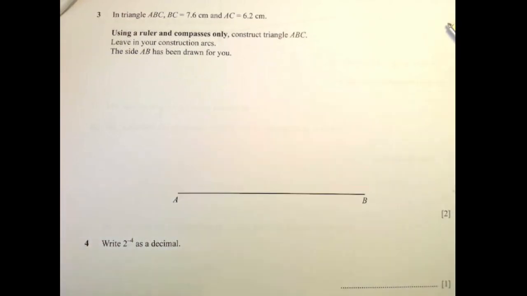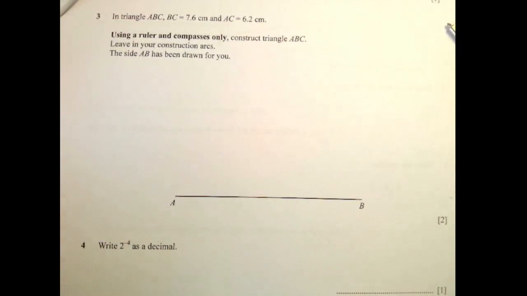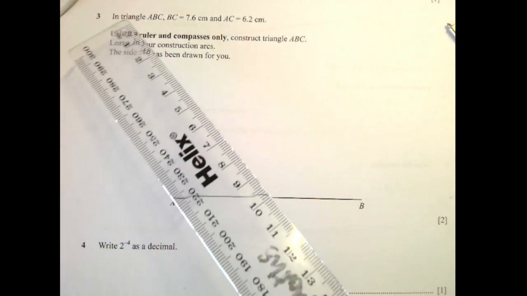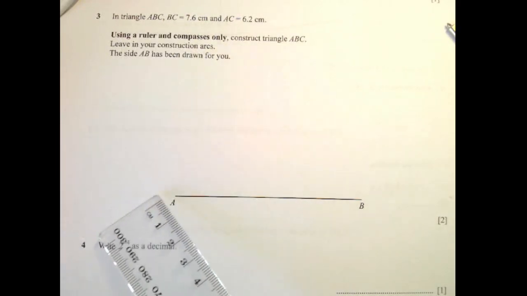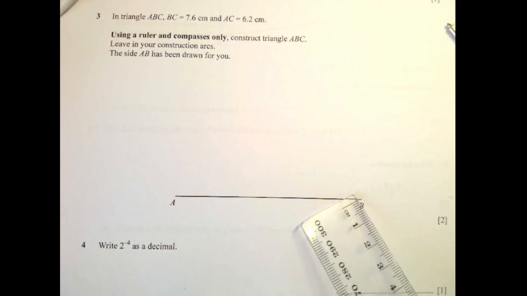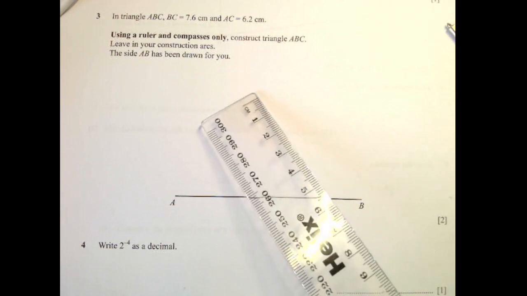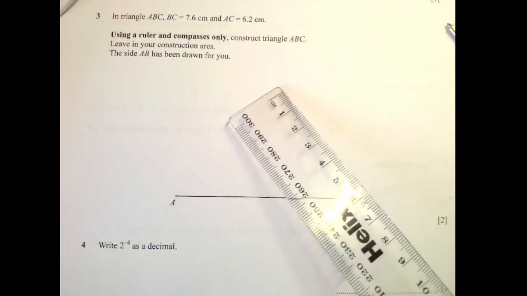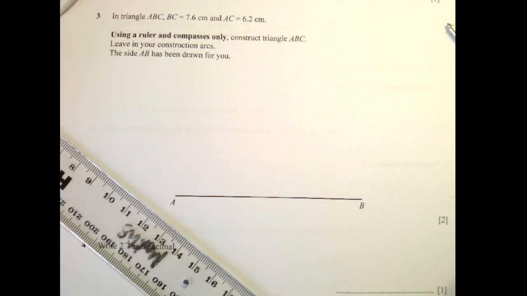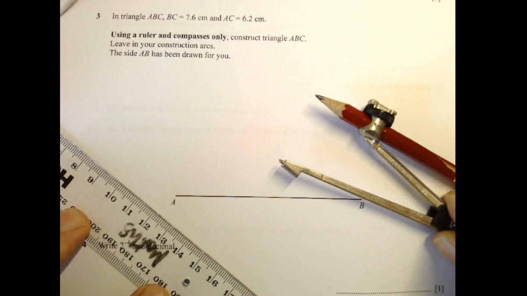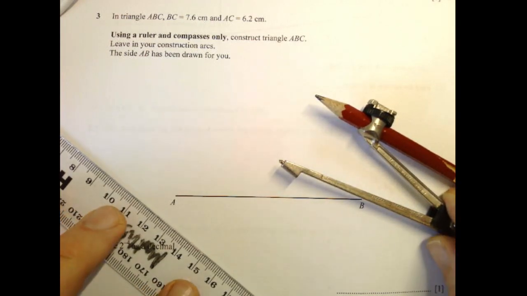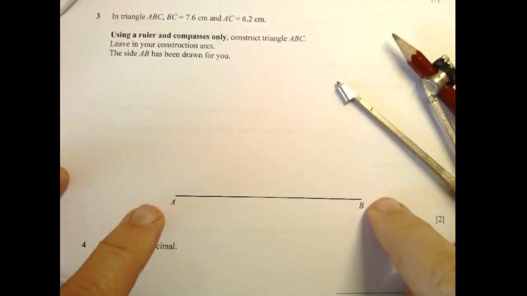Question 3. To my badly lit desktop camera here. So, in triangle ABC, BC is 7.6. Be careful, right? There's AB, BC will go from this side upwards. AC is 6.2. So we go like this. Use a ruler and compasses only. Construct the triangle. Leave your construction arcs. And they've already drawn the bottom part for us.